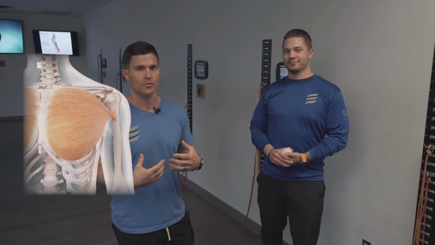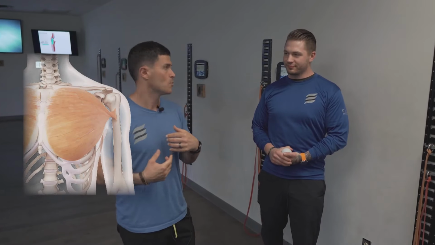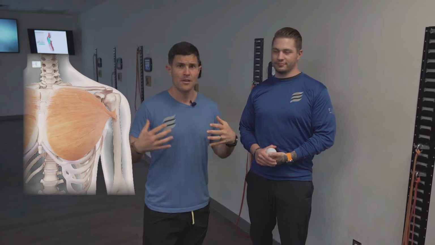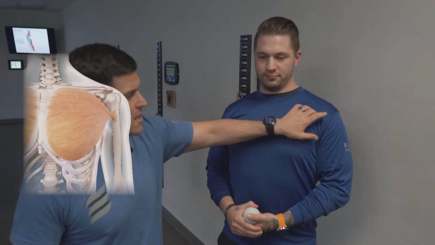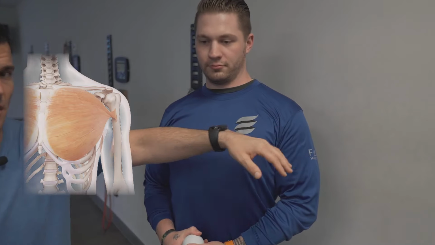Okay, we're going to start with the pec major and pec minor. Remember, the pec major is the bigger muscle group that lays superficially on top of the minor. The major attaches from the sternum, collarbone, across the ribs over to the humerus, and it allows the arm to come in into adduction, horizontal adduction. It also internally rotates the arm. So if it's tight, it has a tendency to pull the arms forward internally, and that can pull into the rotator cuff, and the shoulder becomes unstable, pulling the whole shoulder forward.